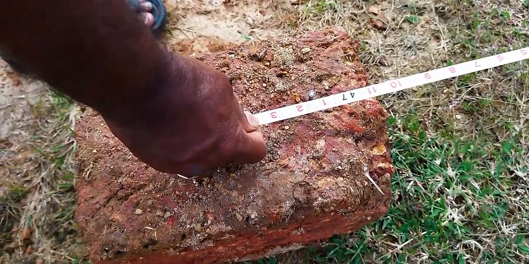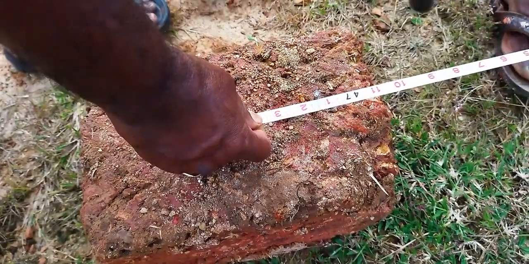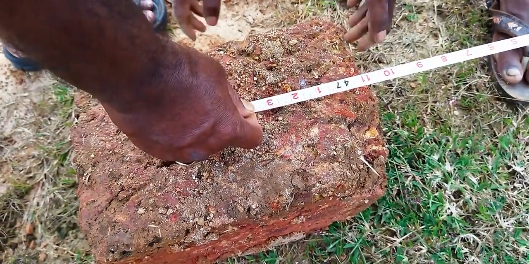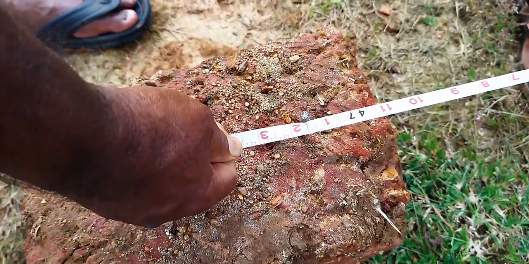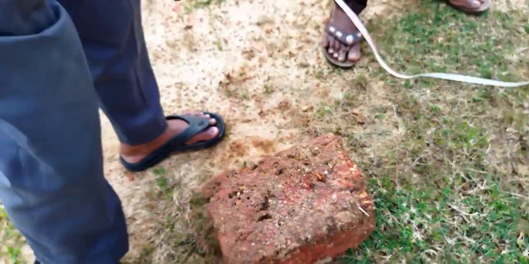So I'll upload the same drawing for you for your understanding, so that you can go through that. You can take a printout and then you can start understanding this.